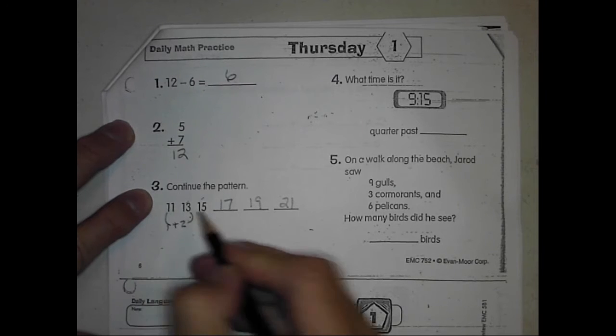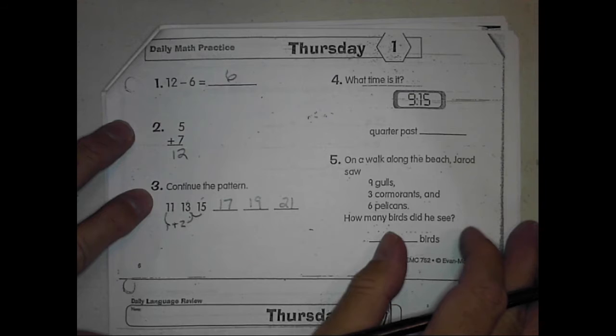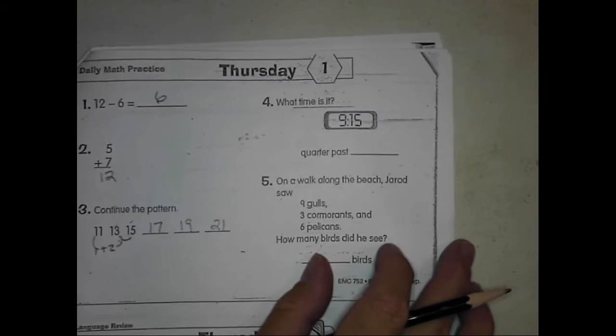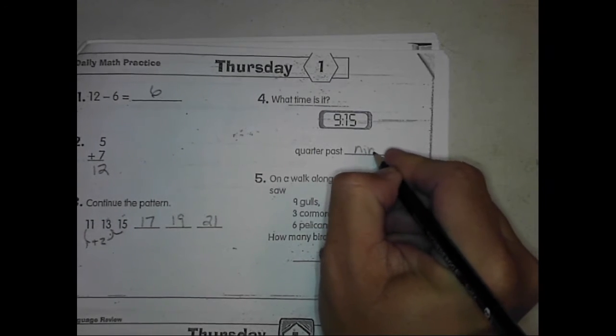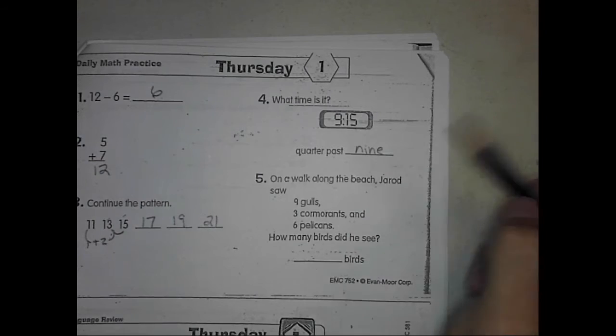11 plus 2 is 13. 13 plus 2 is 15. And then that goes on and on and on. So what time is it for number 4? Well, it is a quarter past 9. A quarter past 9.